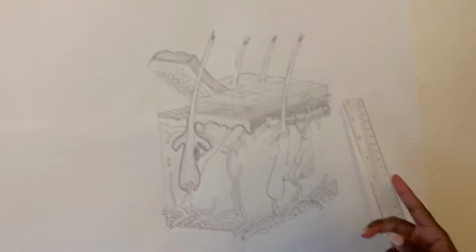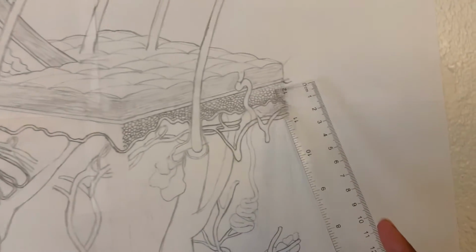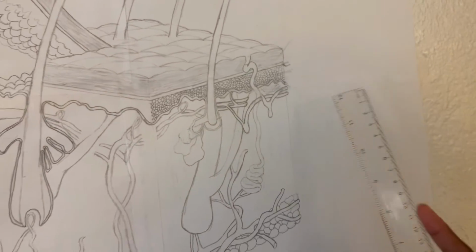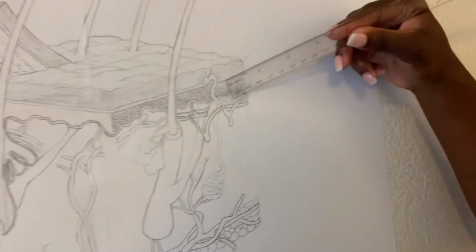Next, you have the keratinocytes. The keratinocytes are located here in this area, and then you have the melanocytes, which are located along this area.